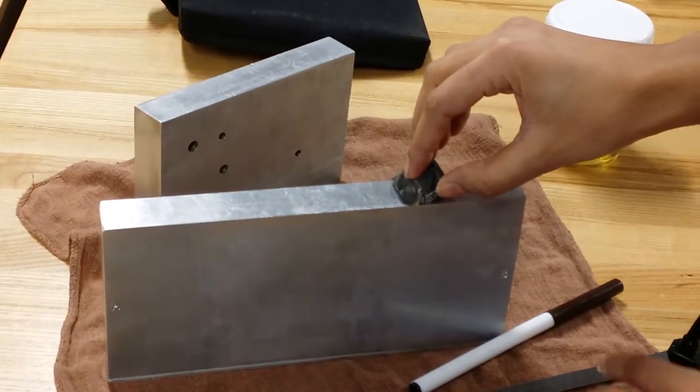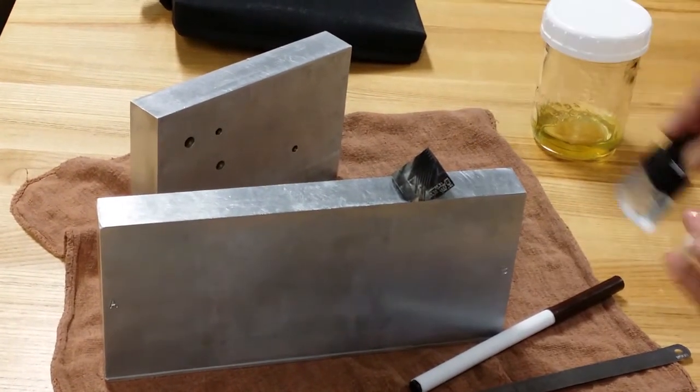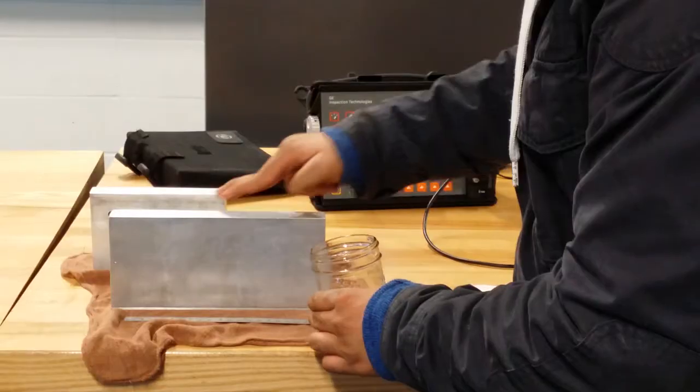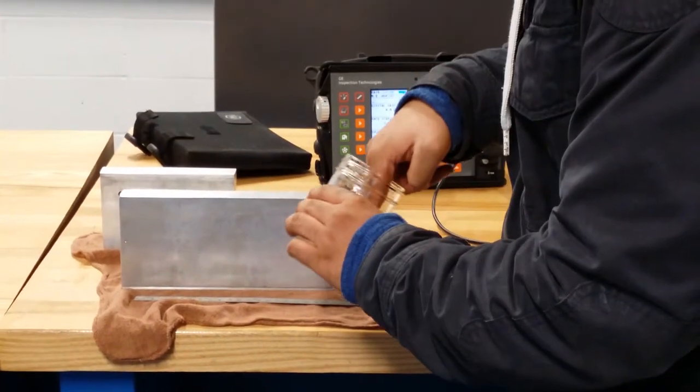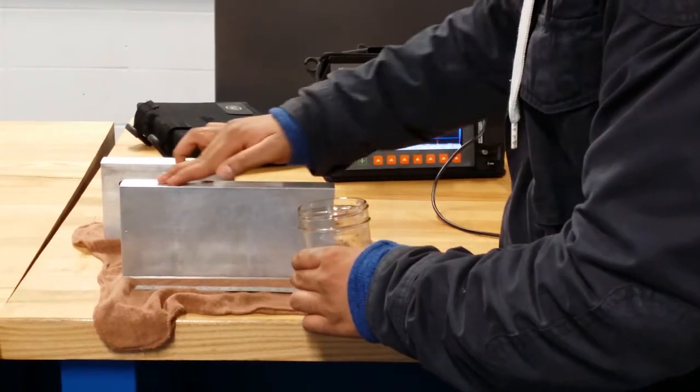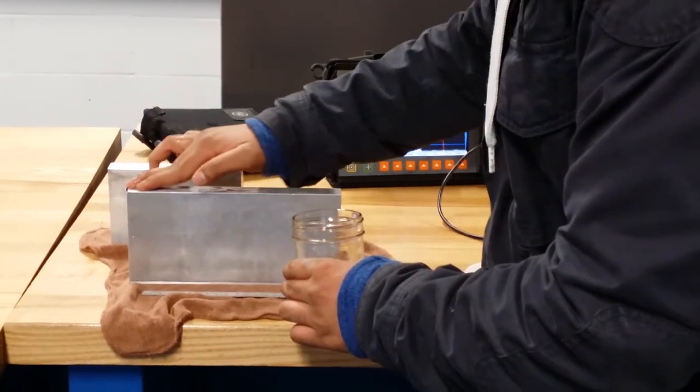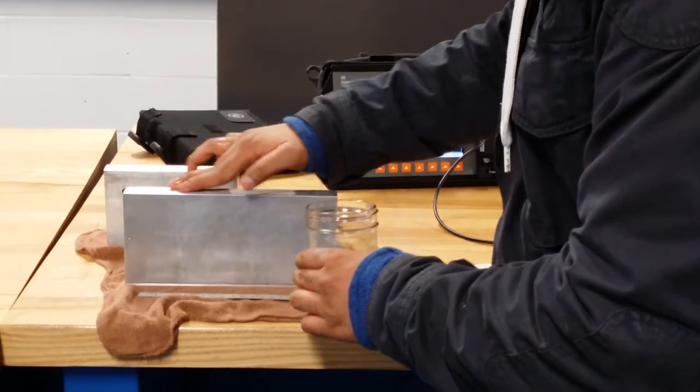To start the experiment, coupling material is applied to the specimen. The main function of this coupling material is to remove any air bubbles that may come between the pulsar and specimen, which can hinder the readings.